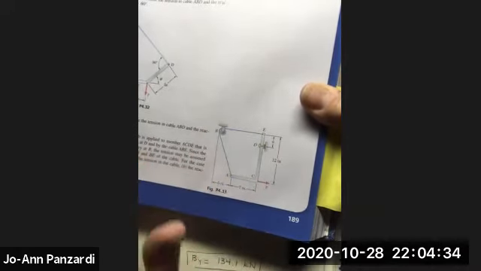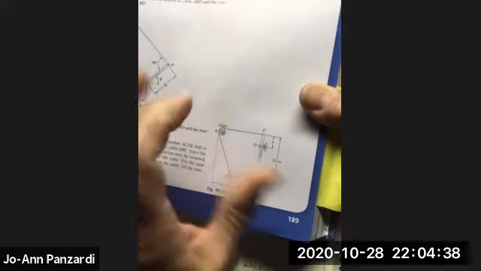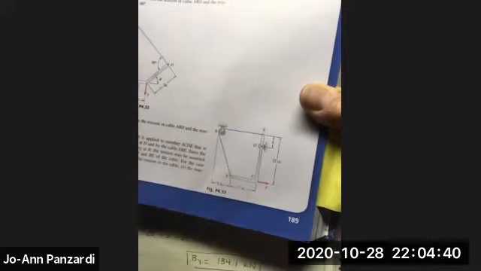Again, the problem is very similar to the other, but there's another new feature. Basically, you have three unknowns. You need one body. You're going to choose this L bracket.